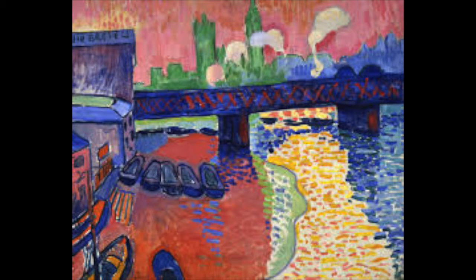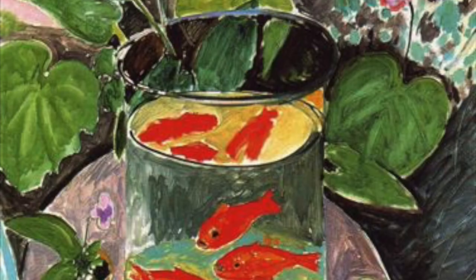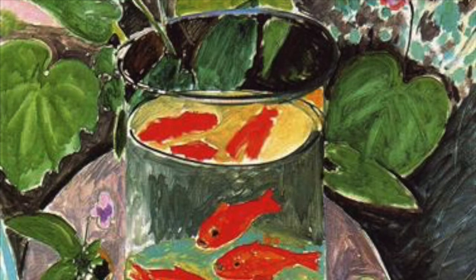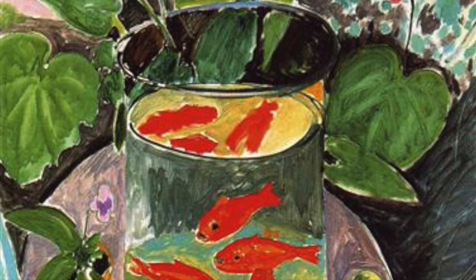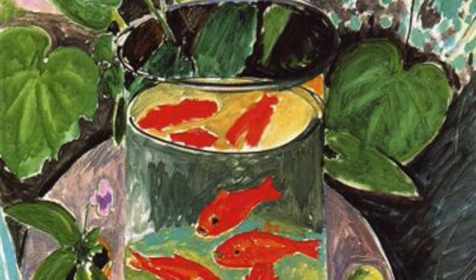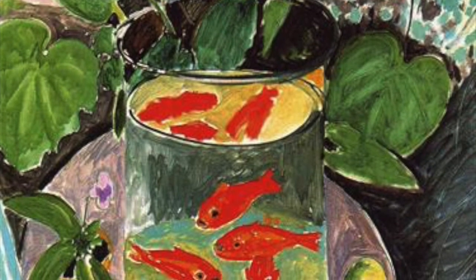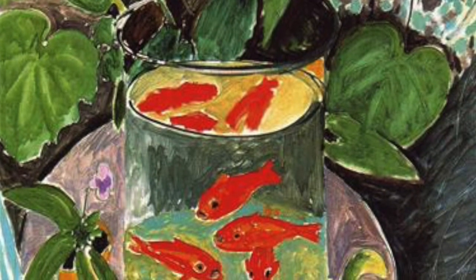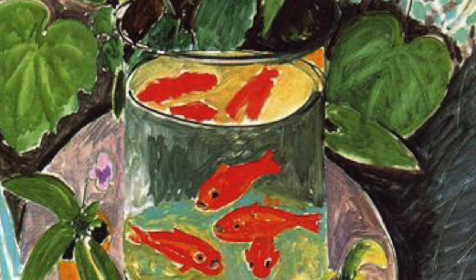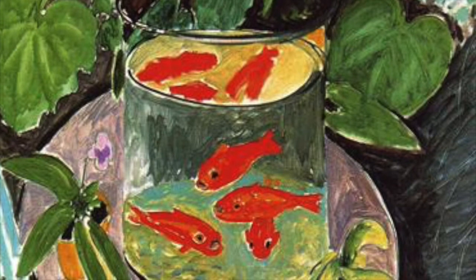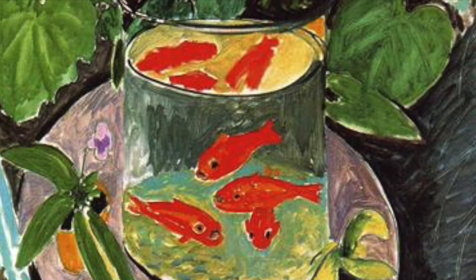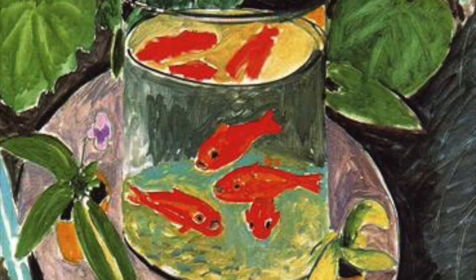Now that we know what Fauvism is, we can apply those standards to Goldfish by Henri Matisse. It is a canvas overwhelmed by color, mainly pink, orange, blue, and green. Matisse is using complementary colors to his advantage because they make each other look more vibrant when juxtaposed like this.